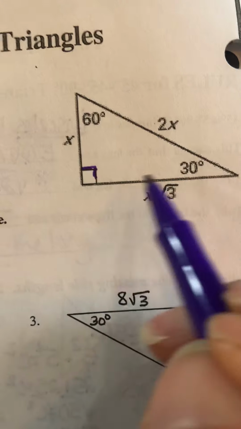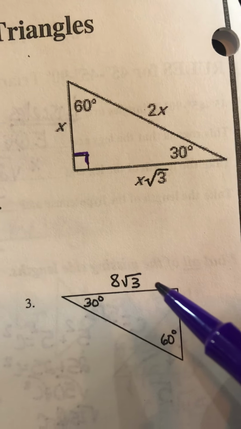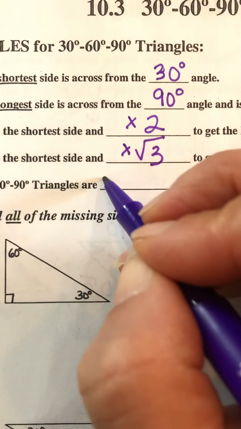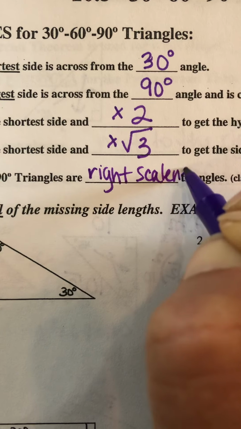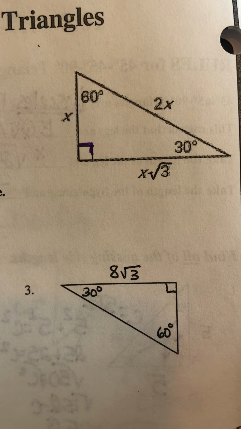Now here's the tricky part. If we want to get this medium side, we take the short side and times it by the square root of 3. And that's just how the pattern works. Times it by the square root of 3 to get the side across from the 60. So 30, 60, 90 triangles are right scalene triangles. Right because they have a right angle, scalene because every side is different.